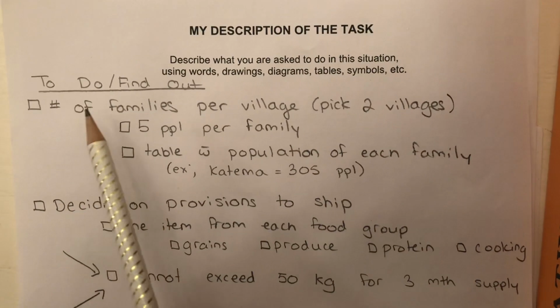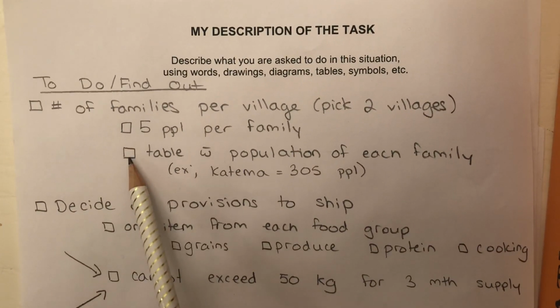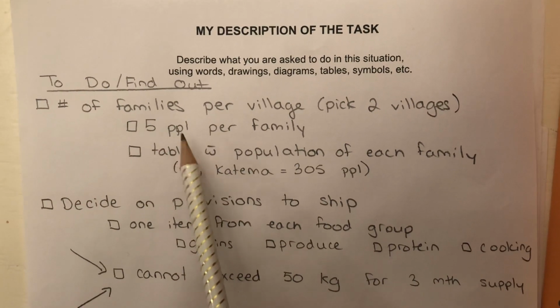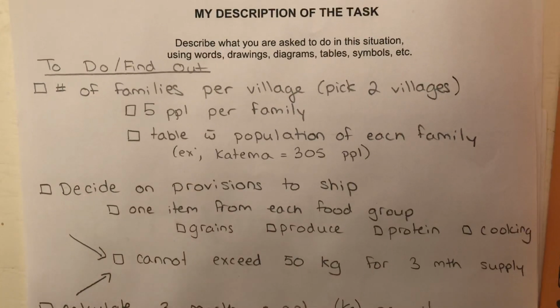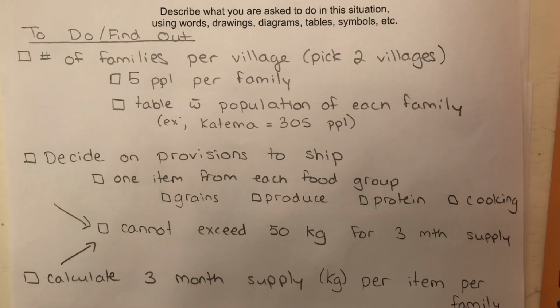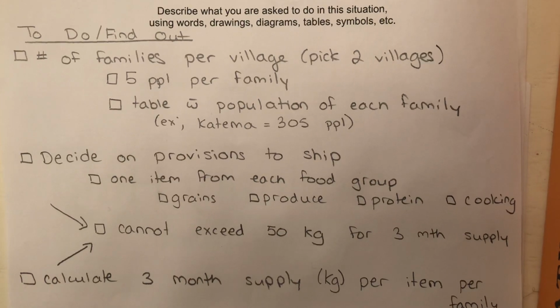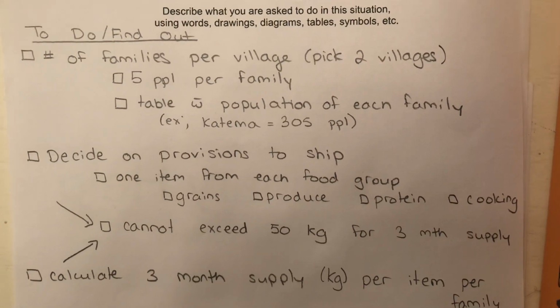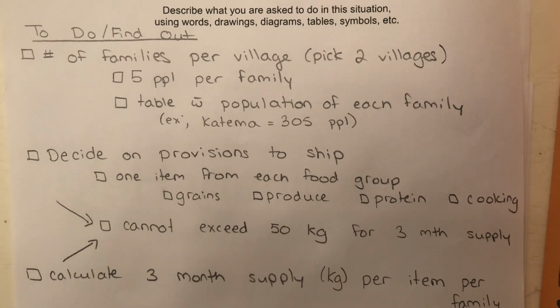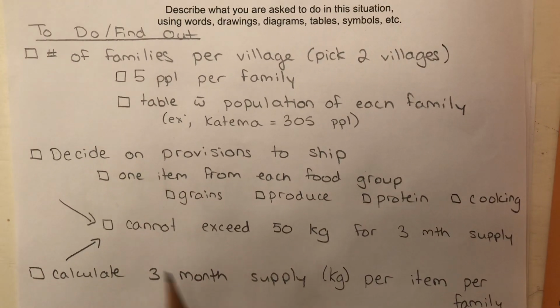Another thing that I did is underneath each thing I have to do, I listed the information that's going to be good to remember. So let's read through my list. If you notice something I've written but you forgot to, you can add it to your description of the task, or if you want to change how you formatted yours, you can do that as well. Make sure that your description is organized.